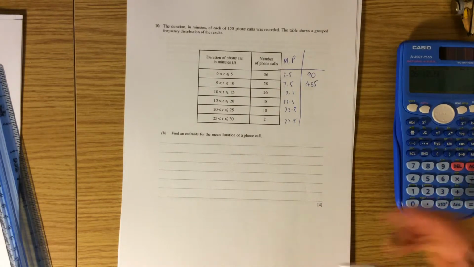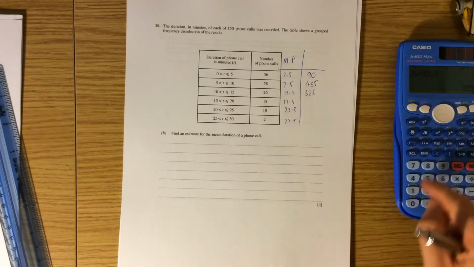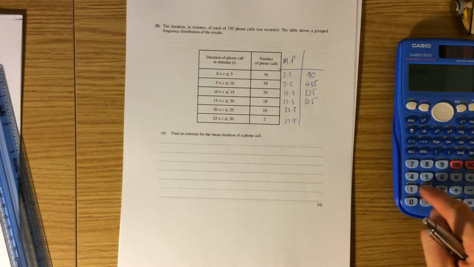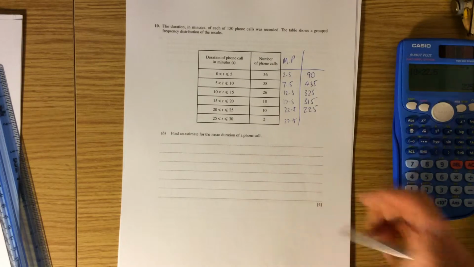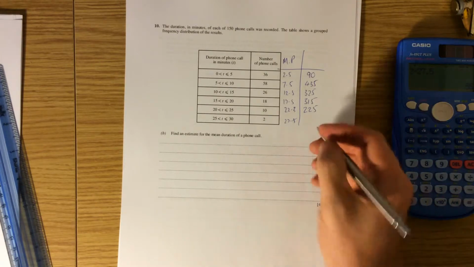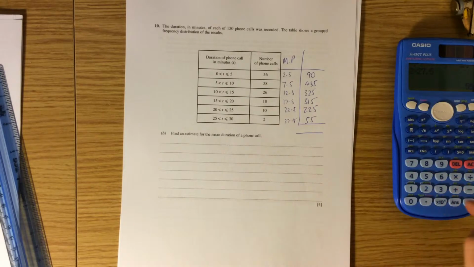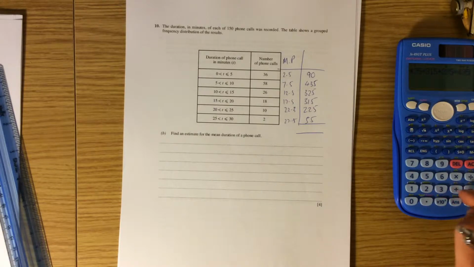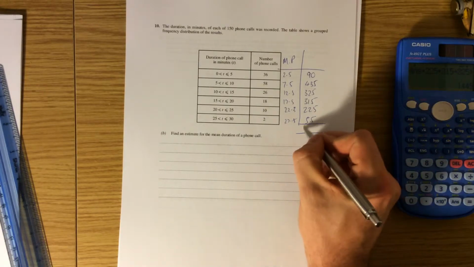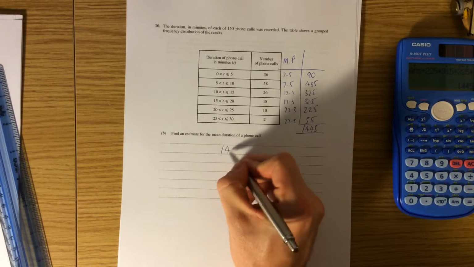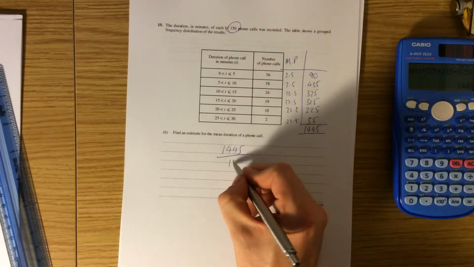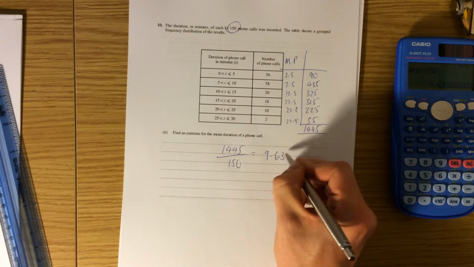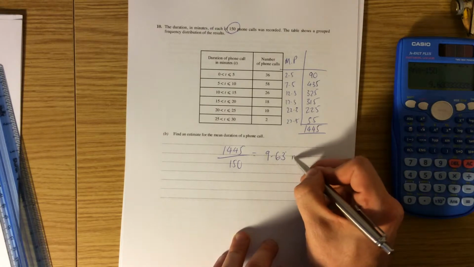26 times 12.5, 325, 18 times 17.5, 10 times 22.5, and 2 times 27.5. Again, we add those numbers up and we get 1445, so then we're going to do 1445 divided by the 150 altogether, and we get that it is 9.63 recurring, and that is minutes.